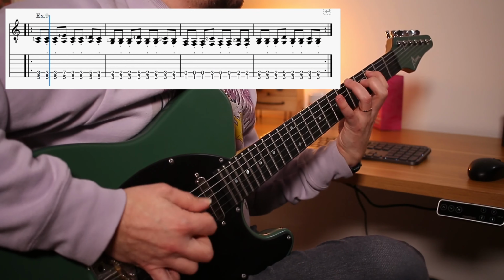And if you want something even harder, let's see if you can play this progression.